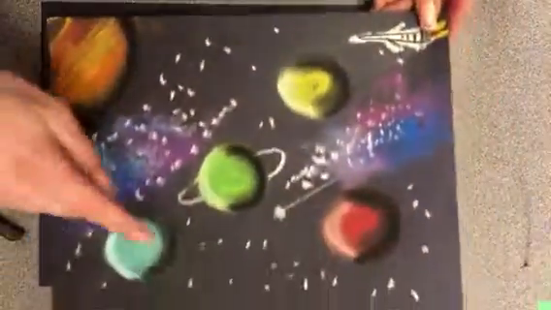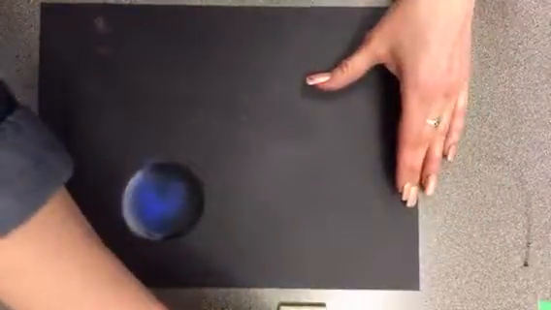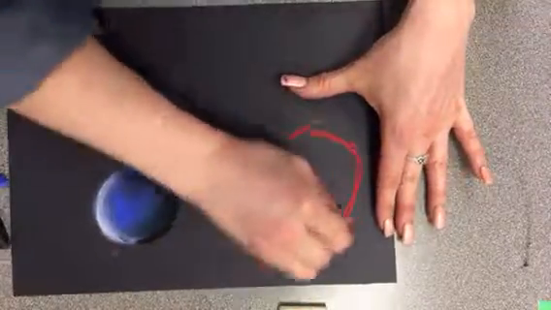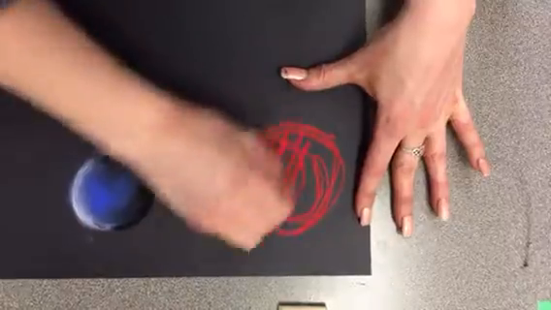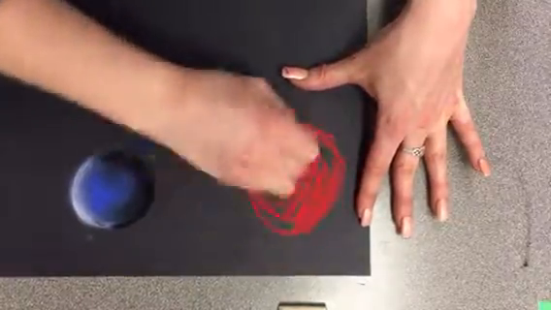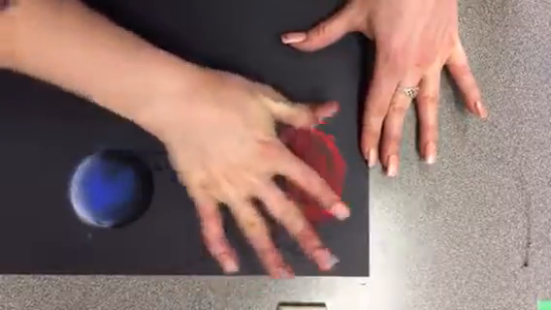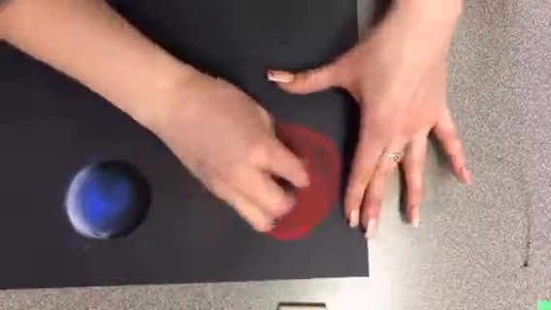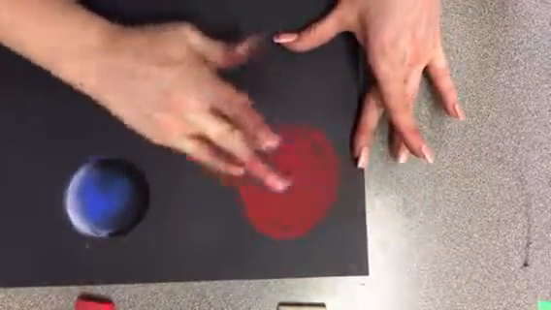Now I'm going to add at least 5 planets to my scene. So I have 1, 2, 3, 4, 5 in mine. You can add another one that is bigger. So maybe my next planet will be bigger. A big red planet. So again, I'll shade it in first. And then blend it with my fingers, smooth out that red. I think I need a little bit more here. I'll use the side of my chalk. Get a little bit more chalk on there and smooth it out.